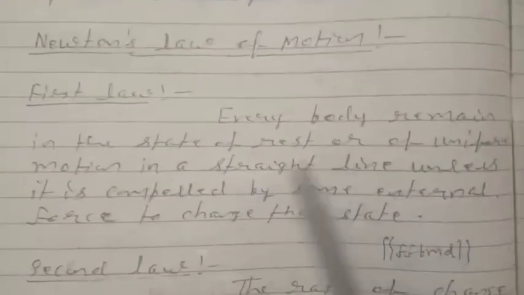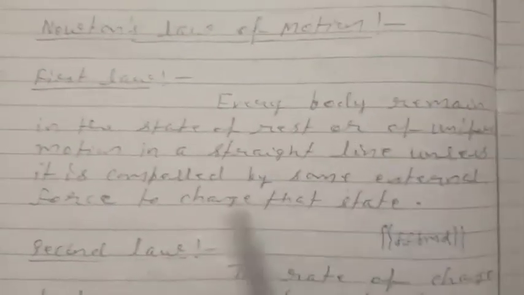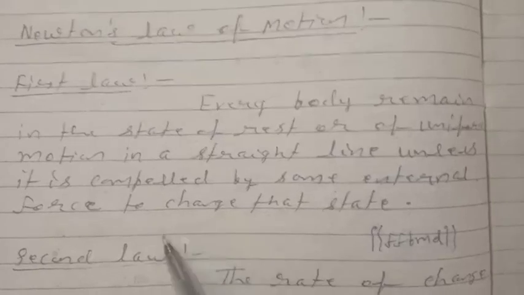Every body remains in the state of rest or uniform motion in a straight line unless it is compelled by some external force to change that state.